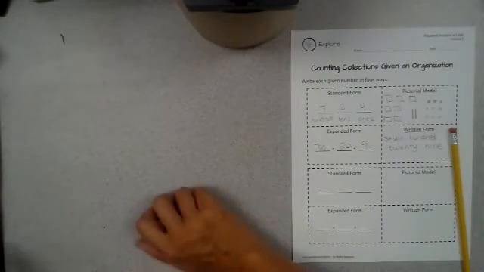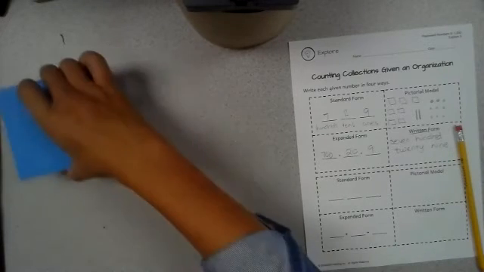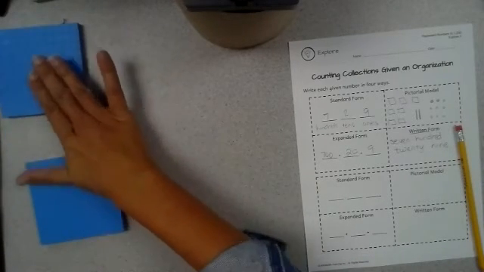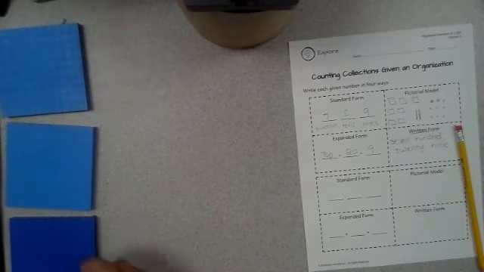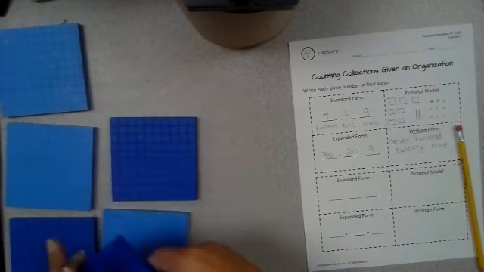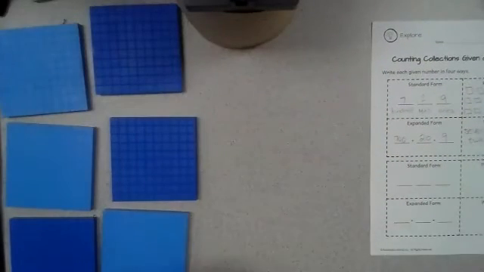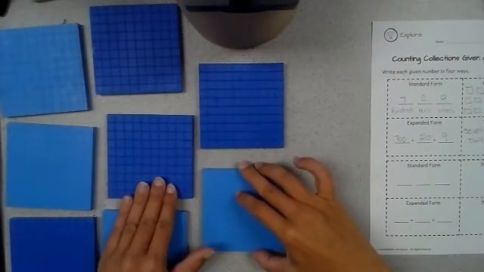Clear all of this. Okay, so this time it's gonna be a little bit more. We're gonna have 8 flats. Remember, our flats are our hundreds. 2, 3, 4. I'm trying to make sure I get it in the camera for y'all to see. 6, 7, 8.